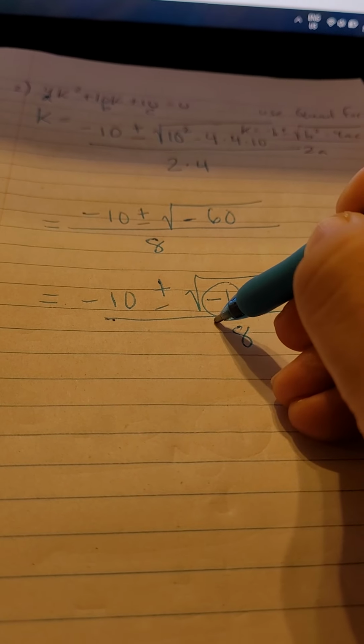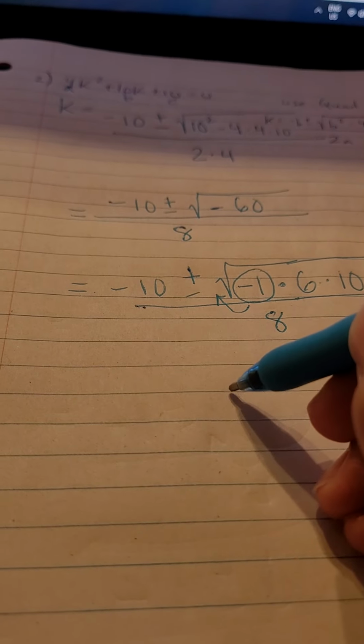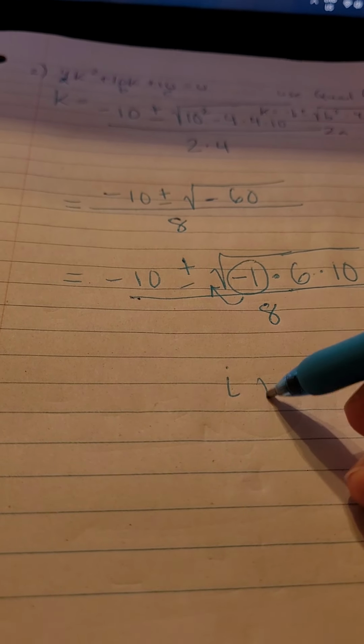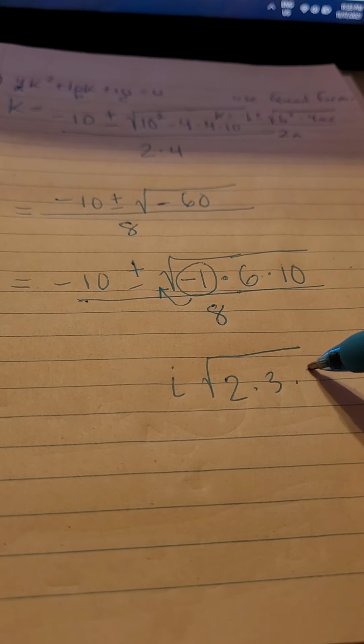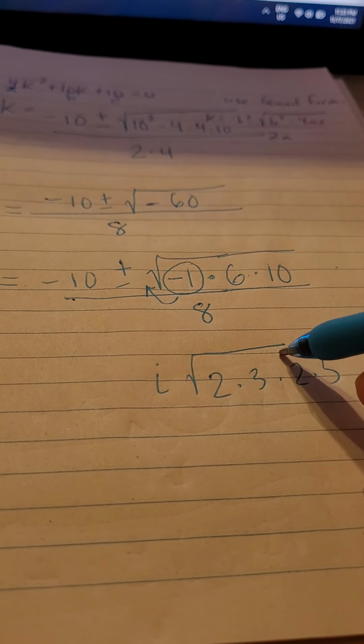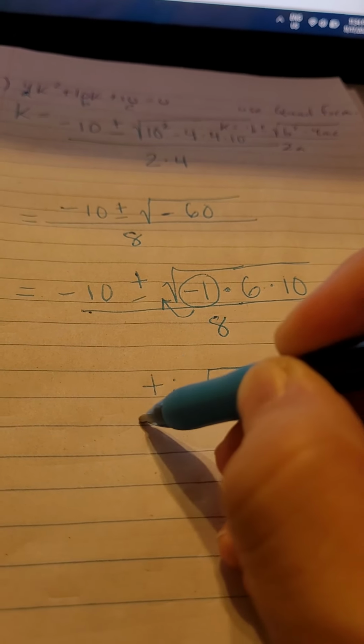This guy, the square root of negative 1, is i. Because if not, we stop and we're like, we can't do anything else. We split up the 6 into 2 times 3. 10 is 2 times 5. Okay, we're just chopping it up into little bite-sized pieces.